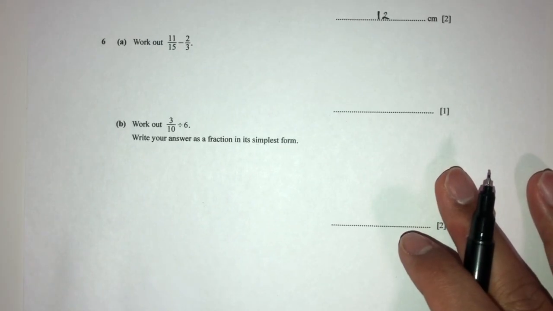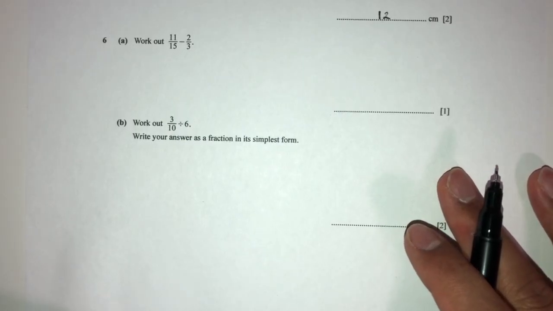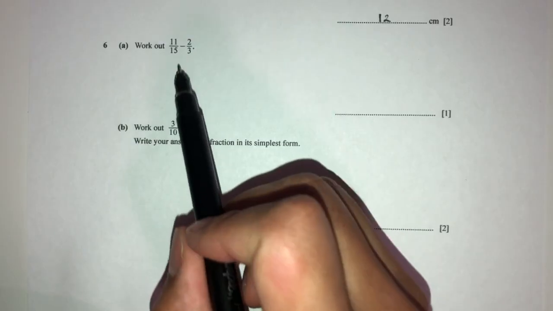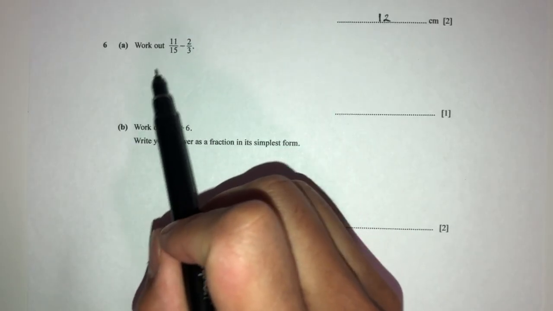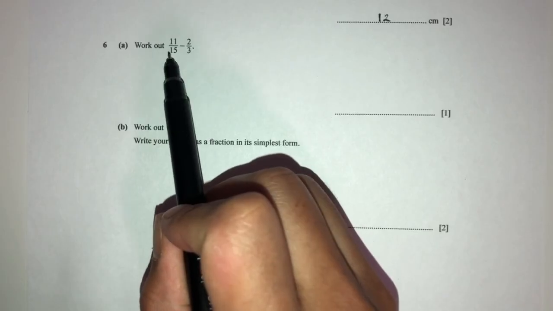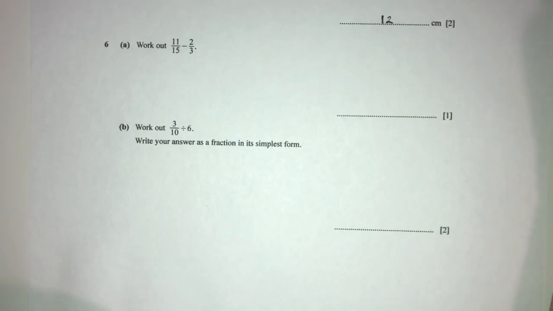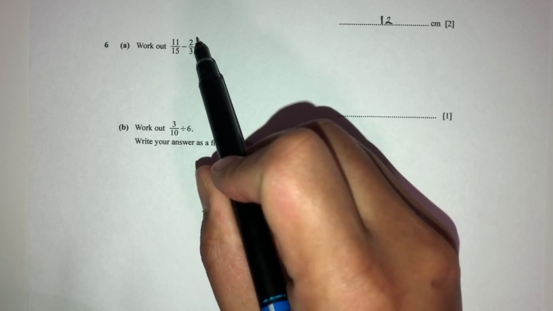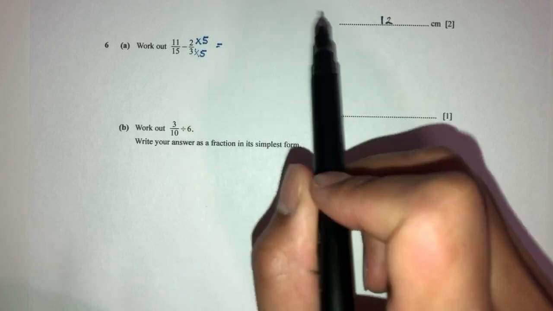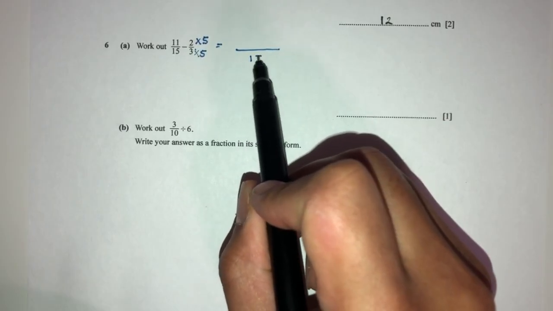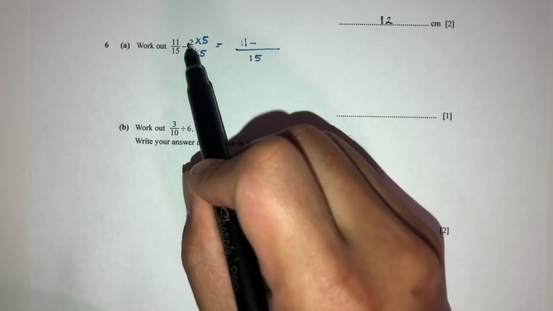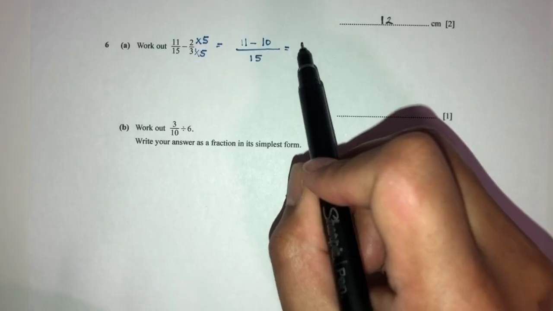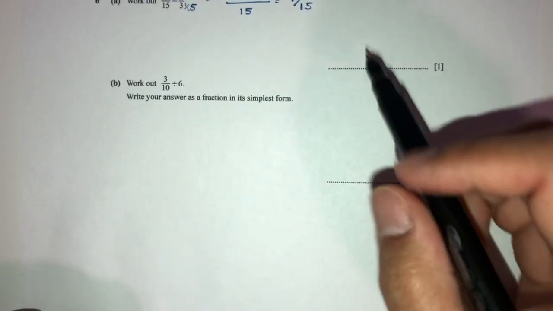Now let's move on to question number 6. We have to work out these fractions again. This should be pretty easy. As you can see, for fractions, here we have minus, subtraction. We have to look at the base first thing first. You can see that this is 15, this is 3, they are different. So our goal here is to make them become the same. So we do realize that if you multiply 3 by 5, and of course you have to multiply the top as well, we can change the base of both to be 15. Right? 3 times 5 is also 15. Now this will be 11, minus this will become 10, right? 2 times 5 is 10. 1 over 15 will be your answer for part A.